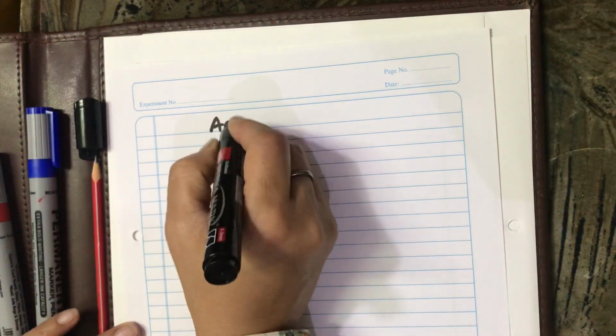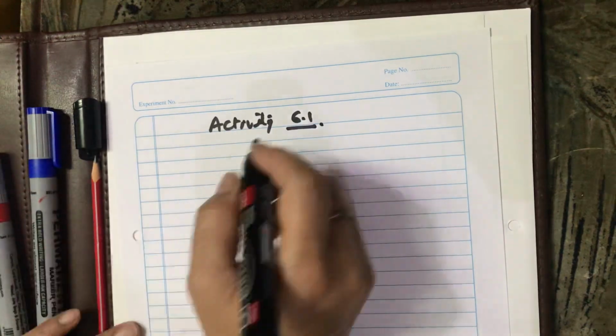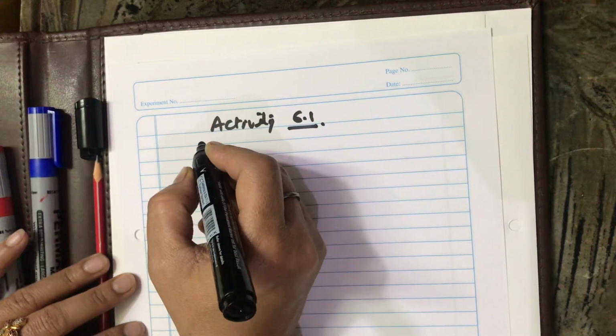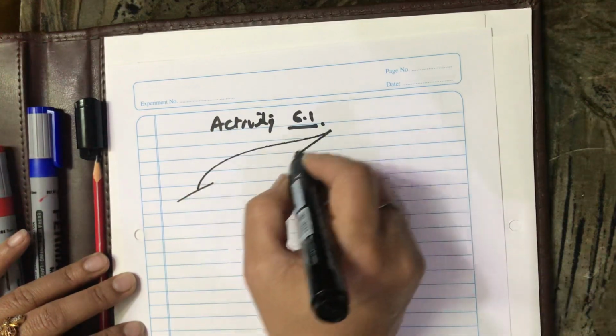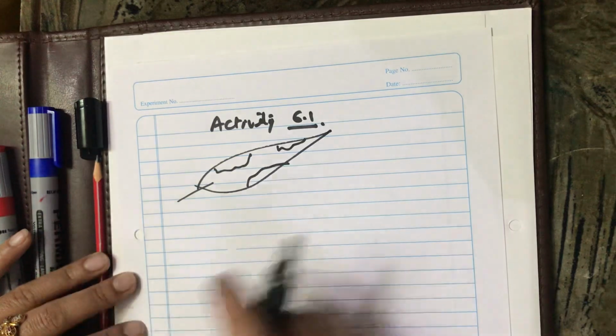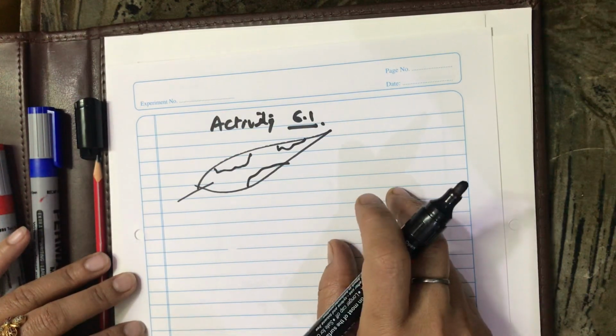Coming to activity 6.1. Here we have to take a potted plant with variegated leaves, meaning a leaf which has patches of green color and yellow color, right? We can take a money plant also, croton leaves also.